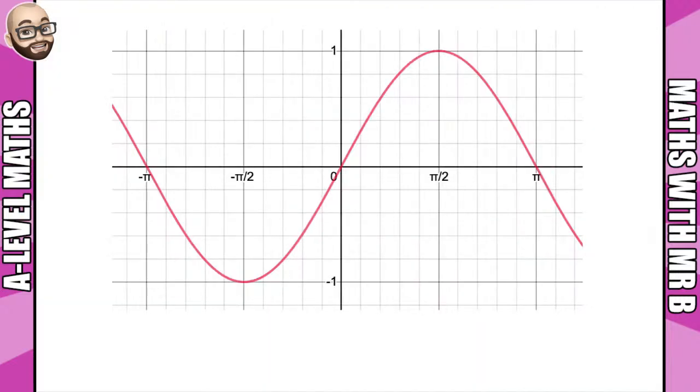So here's the sine graph. We're going to look at what happens when we differentiate the sine graph by looking at the gradients of the curve. So we can already see that at pi over 2 we're going to have a gradient there of 0, and at negative pi over 2 we also have a gradient of 0. So in green I'm going to try and plot the graph that I would get if I was to differentiate sine. So at those particular points we know the gradient is going to be 0.